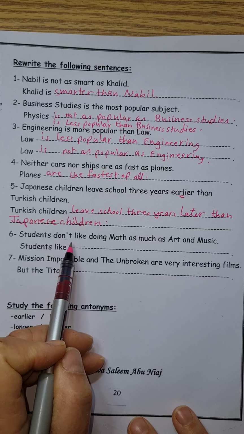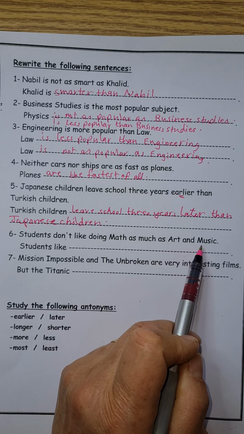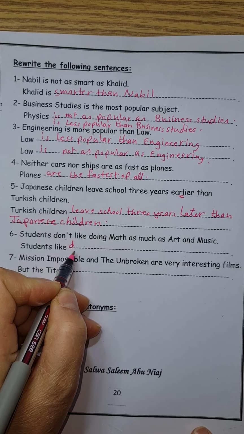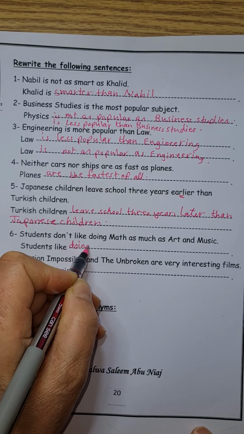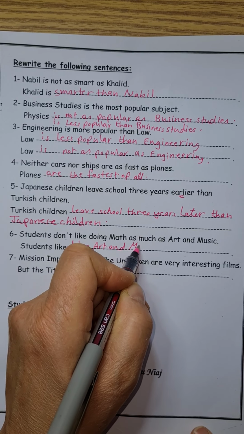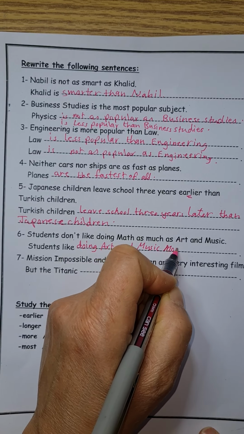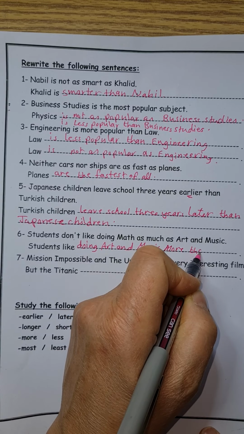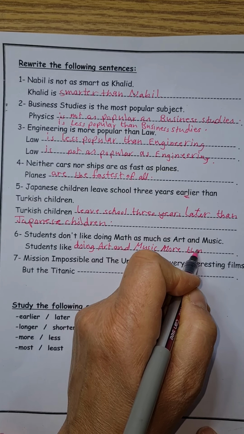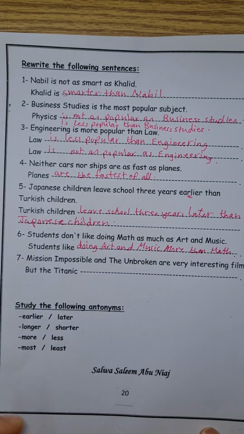Okay, يعني ال students don't like doing math ما بيحبوا يدرسوا الطلاب الرياضيات مثل ما بيحبوا يدرسوا الارت الفنون والموسيقى. إذا students like doing art and music more than what? More than math. Okay, more than math.